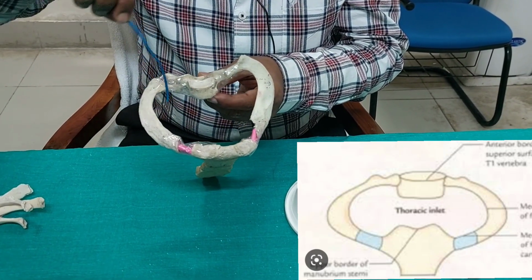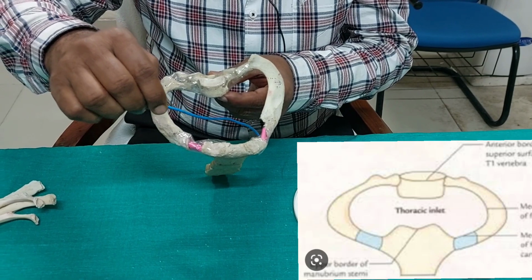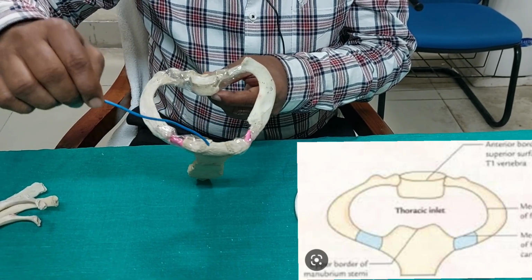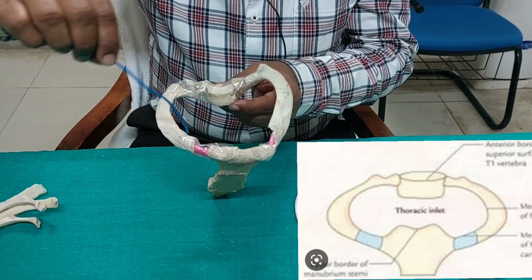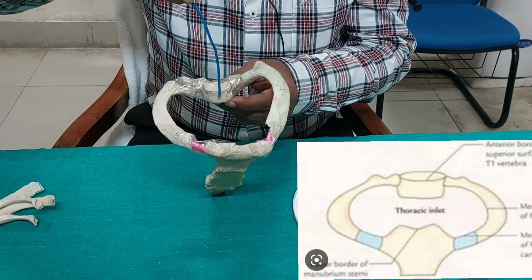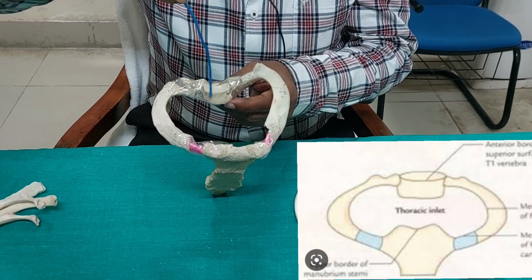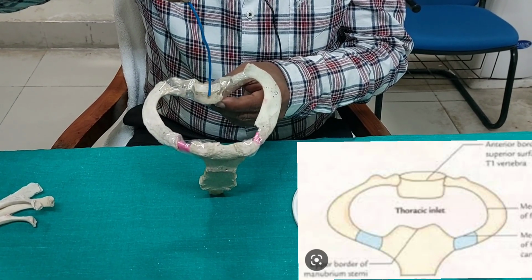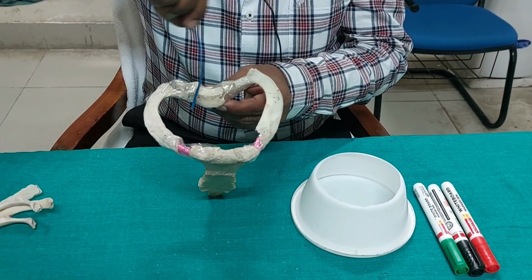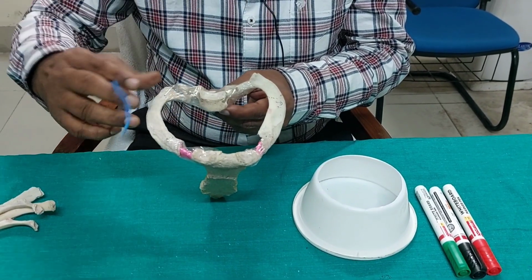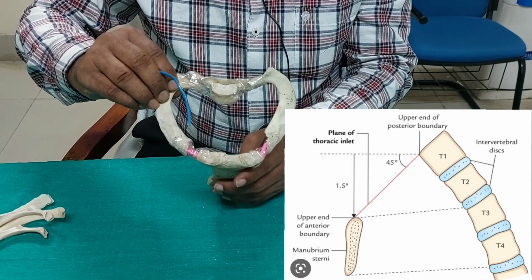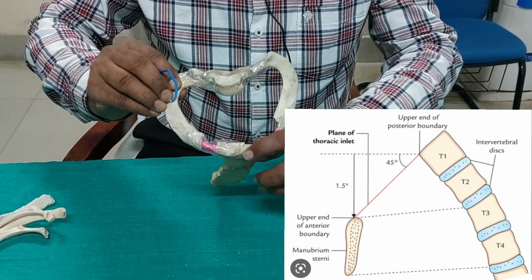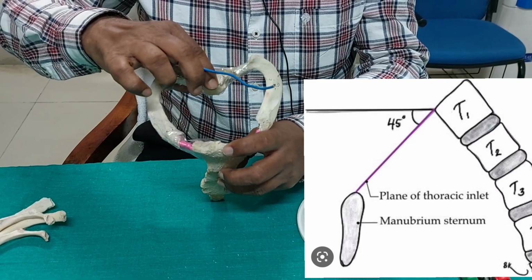So, this inlet is bounded anteriorly by the upper border of the manubrium sterni, anterolaterally by the inner border of the first rib, and posteriorly by the anterior surface of the body of the first thoracic vertebra. The shape of this inlet is reniform, or kidney shaped, and it is sloped downwards, so that this end is to some extent lower than this end.